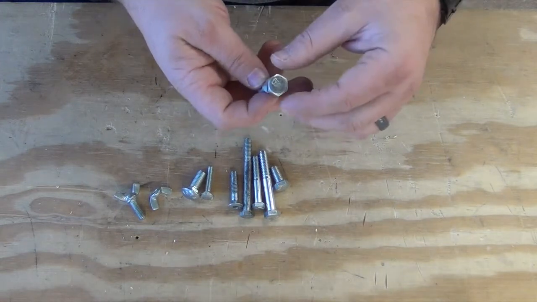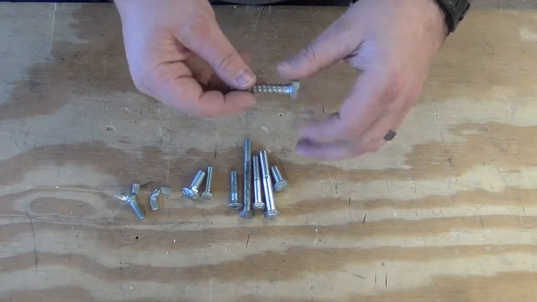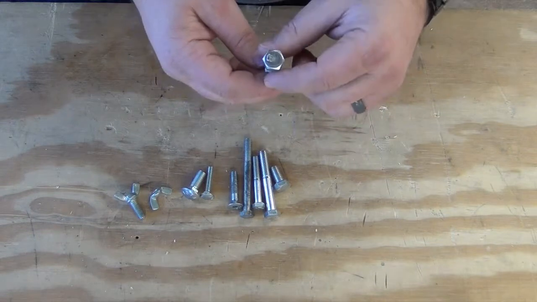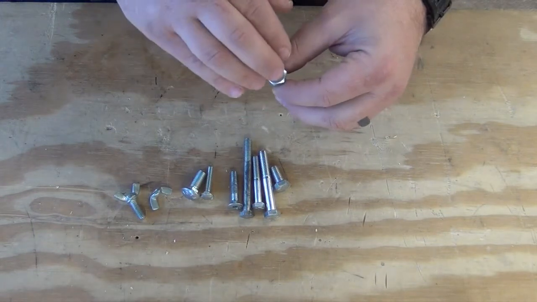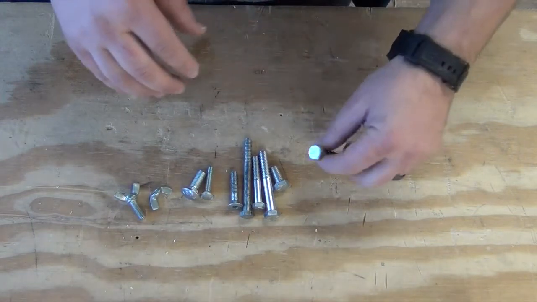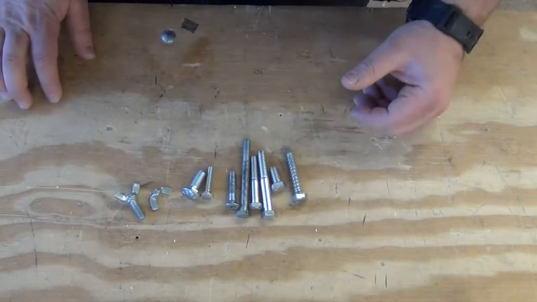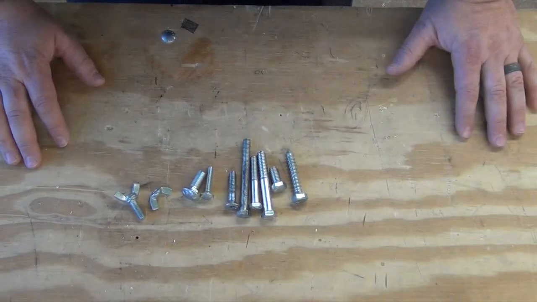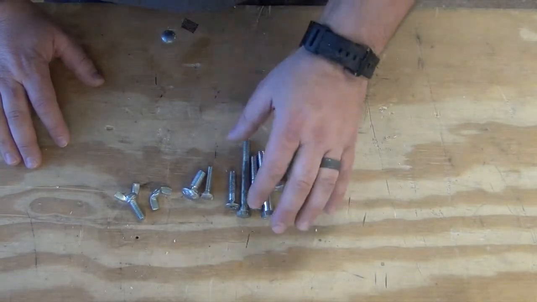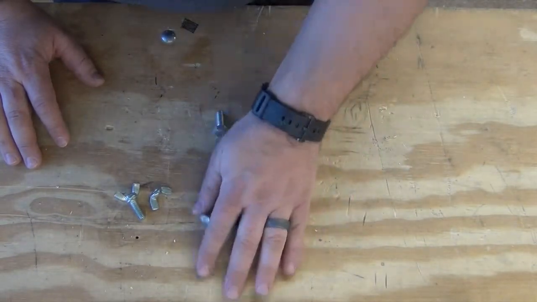It's still zinc coated, so we're still going to have that rust protection of the zinc, or galvanized depending on what you purchase. But we don't necessarily need the performance characteristics that we would see at grade 5 or grade 8 or grade 9. So that's just a kind of quick overview of our bolts. So now we're going to look at what goes with bolts.